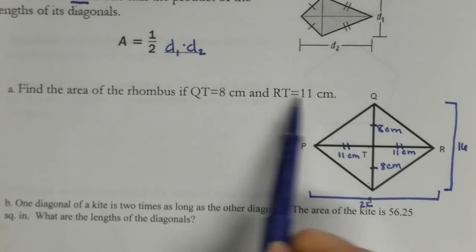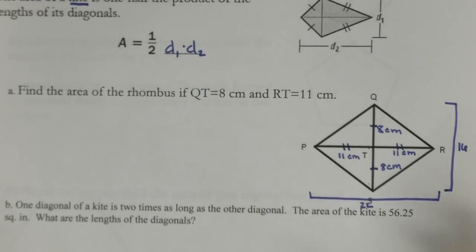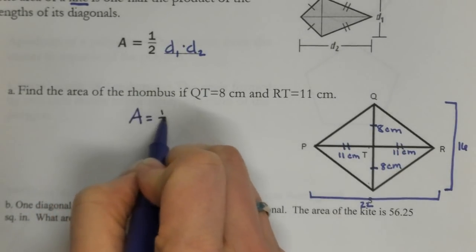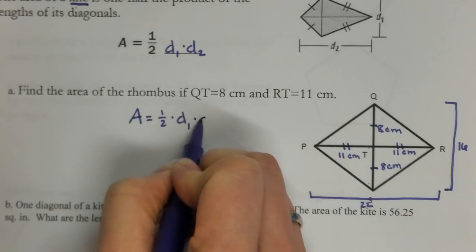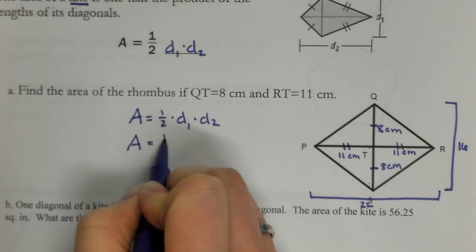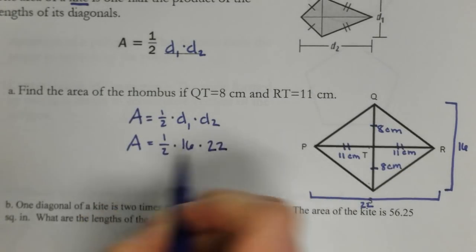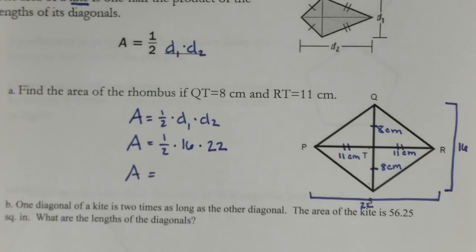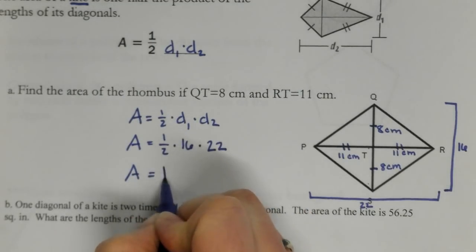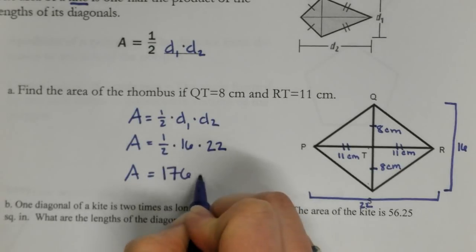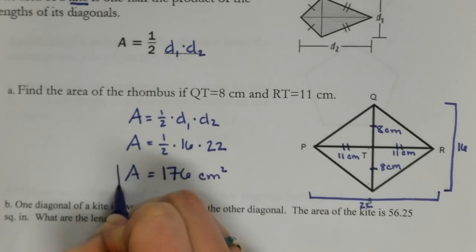So sometimes they're going to give you partial ones, sometimes they're going to give you the whole diagonal. But remember, area is 1/2 times D1 times D2. So we're just going to fill in D1, which is 16. D2 is 22. So your calculator, you would punch in 1/2 times 16 times 22. And I'm going to get 176, and we're talking about area, so it would be centimeters squared.